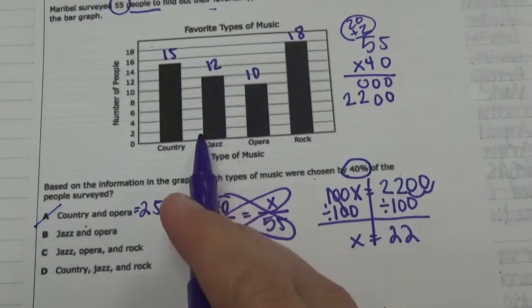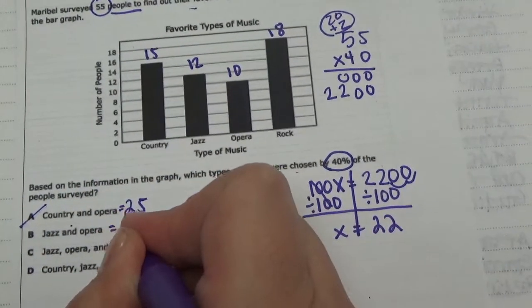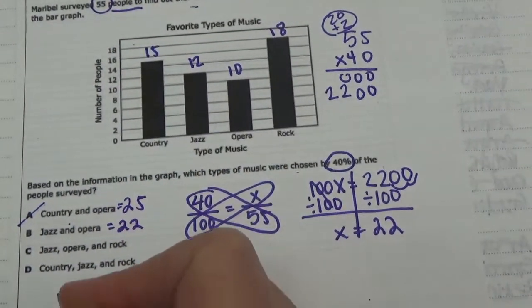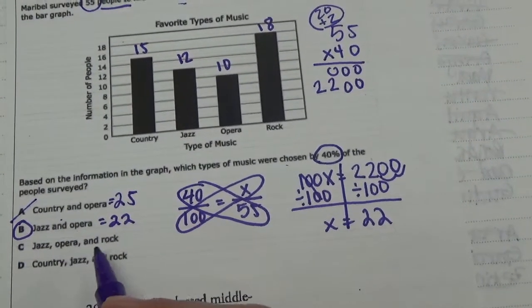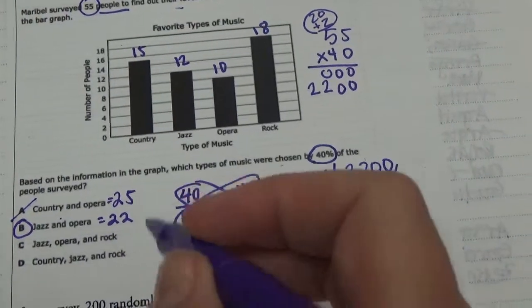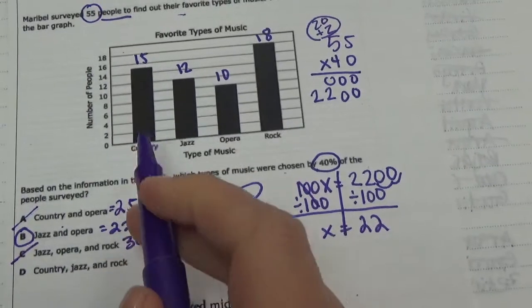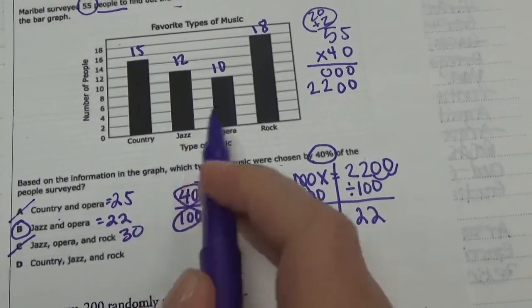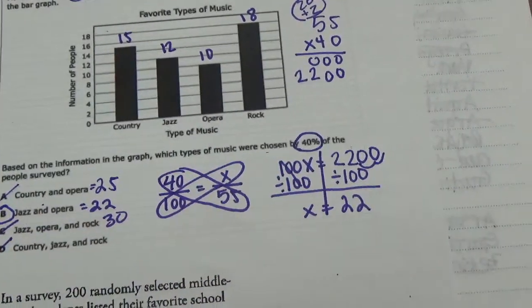Jazz and opera. So jazz and opera would be 12 plus 10, or 22. And I think I found my match. We're just going to double check. Jazz, opera, rock. That's obviously going to be too high, because it'd be 22 plus the 18, or 40 people. So nope. Country, jazz, and rock. Wow, that's definitely too many people. Let's just go ahead and cross it off.